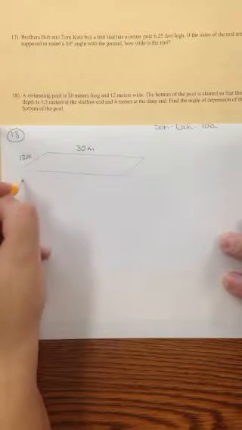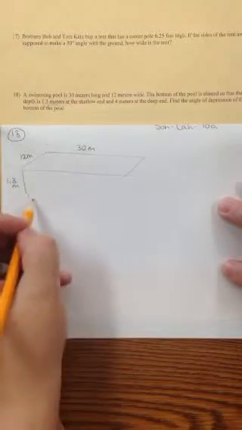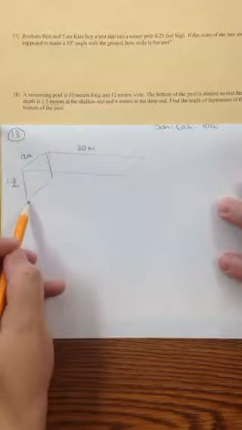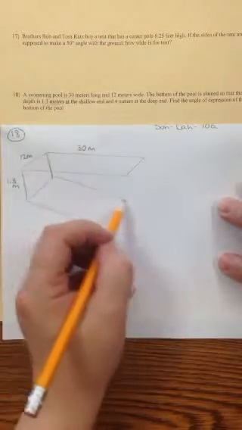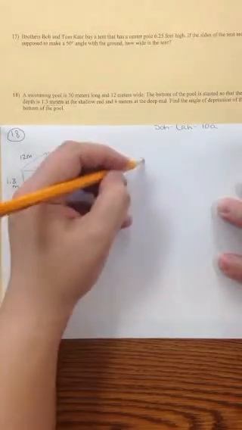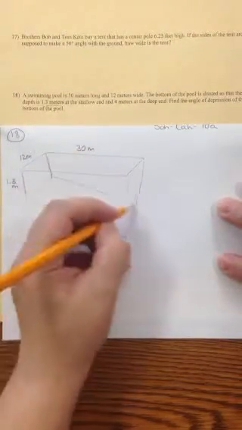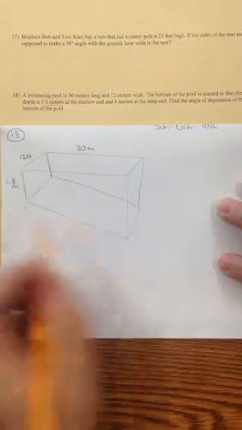The bottom of the pool is slanted. So in this pool, it's a little weird. It starts slanting at the very beginning, but it doesn't slant from 0. The shallow end is 1.3 meters deep. So the shallow end is already 1.3 meters deep, and then it starts to dip. So here's my shallow end, and then it starts to dip and gets deeper as it goes.